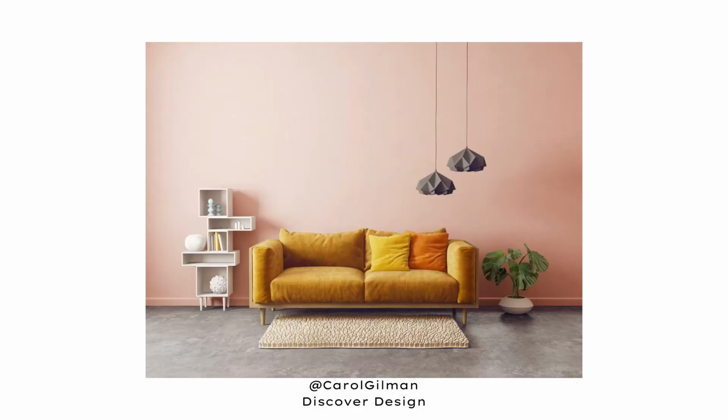I really like this room because there's this golden yellow couch, and then the wall is almost like a soft version of a violet color. And yellow and violet, yellow and purple create really cool combinations of color schemes.